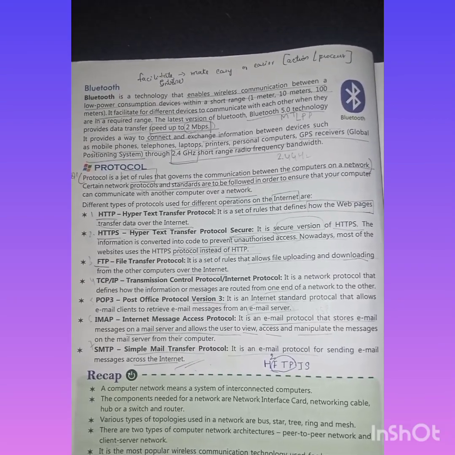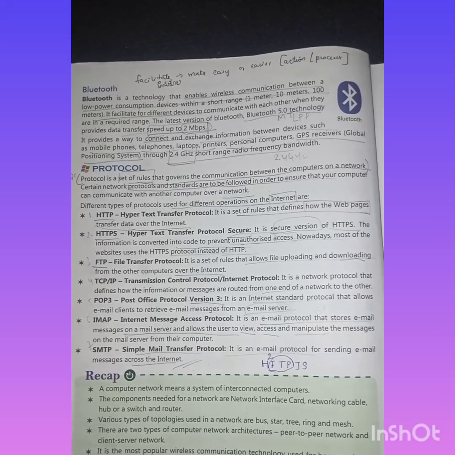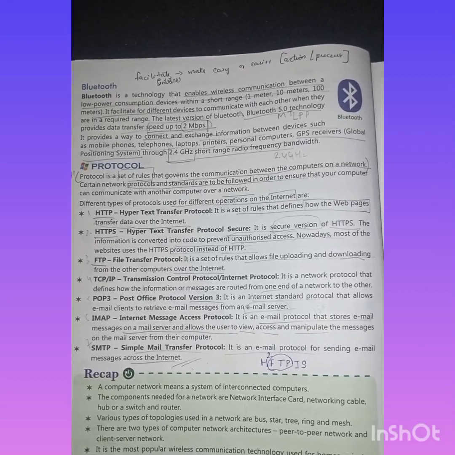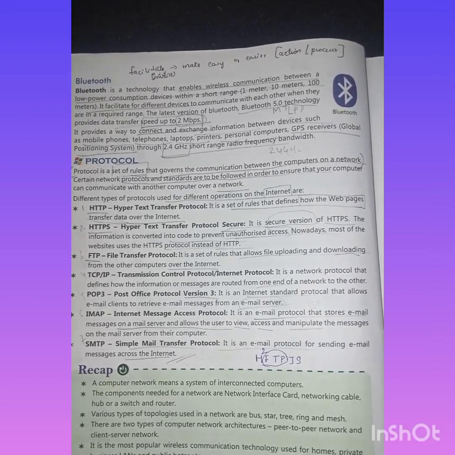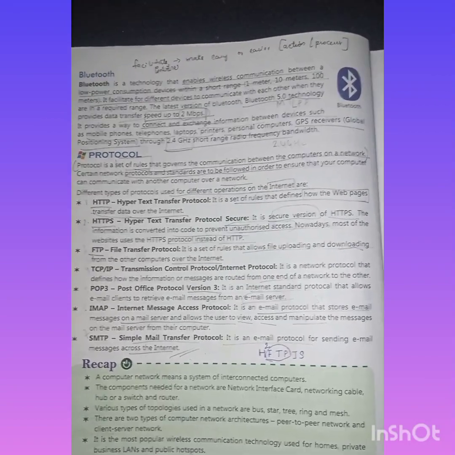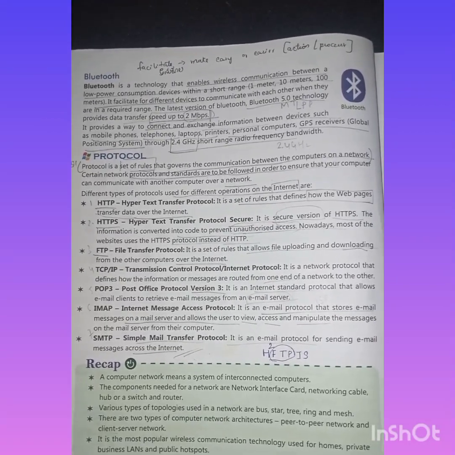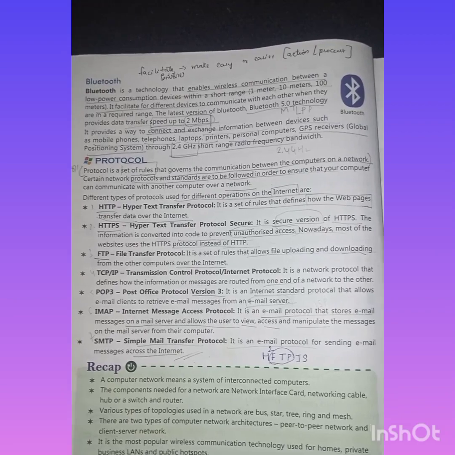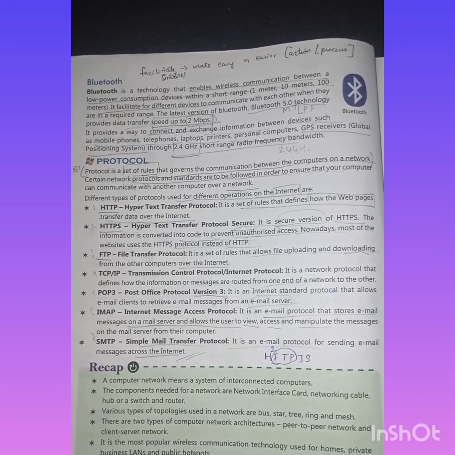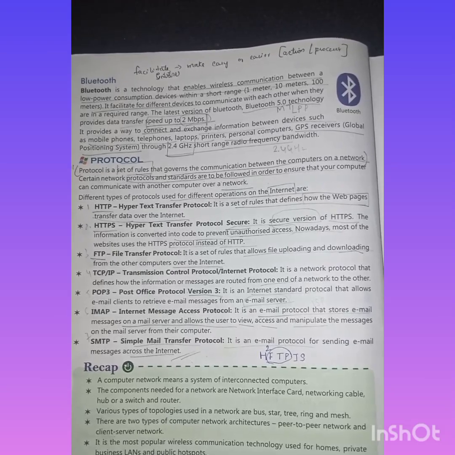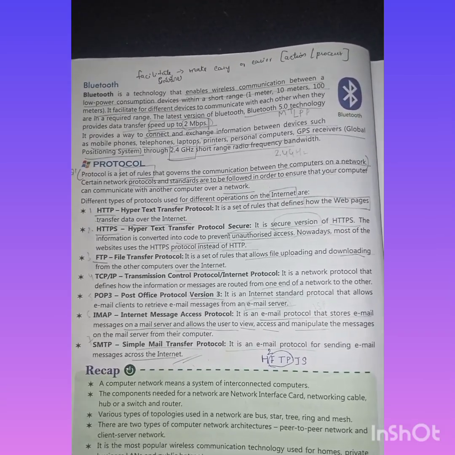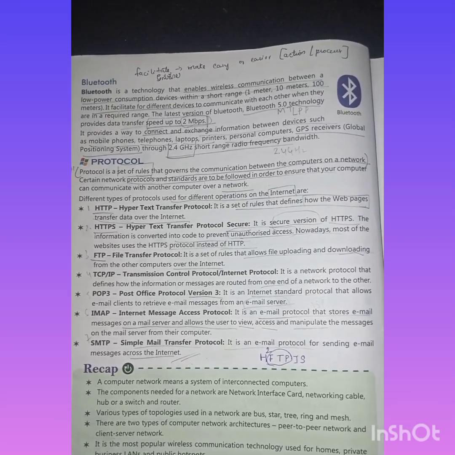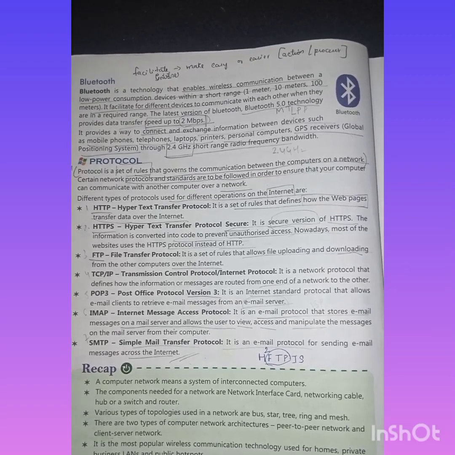For example, https://www.isro.com. This is a secure version of accessing a government website, or each and every website should be in a secured form. FTP, File Transfer Protocol, is a set of rules that allows file uploading and file downloading from other computers over the internet. TCP/IP, Transmission Control Protocol, Internet Protocol, is a network protocol that defines how information or messages are routed from one end of a network to the other.